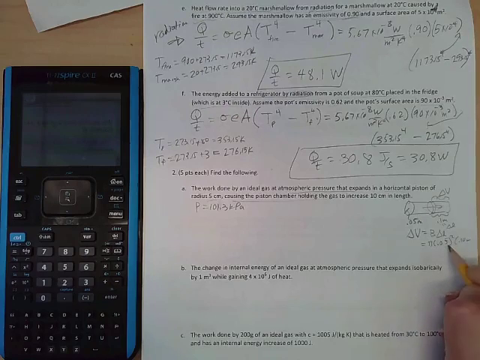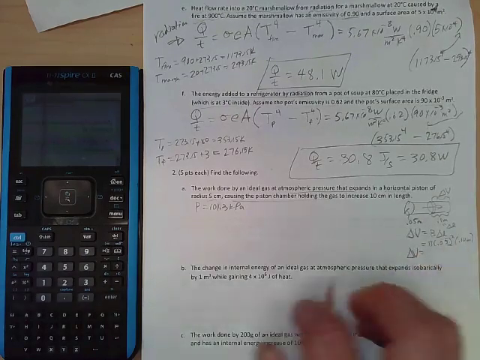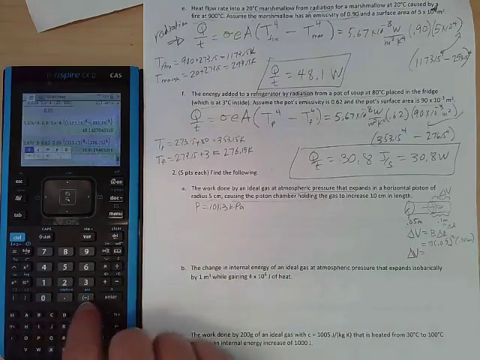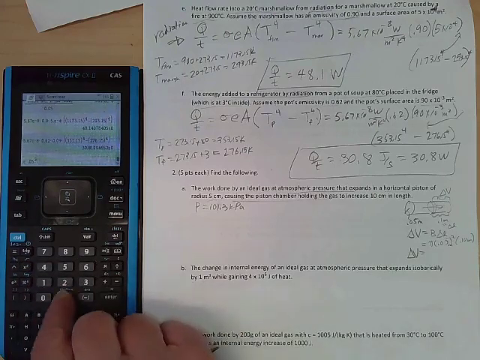These are all meters. All right, so delta V equals pi times 0.05 squared times 0.1.